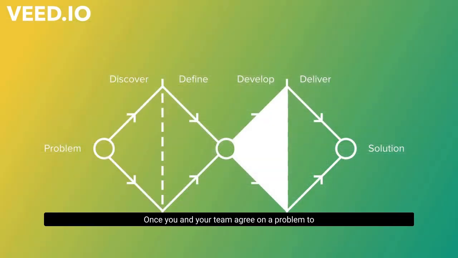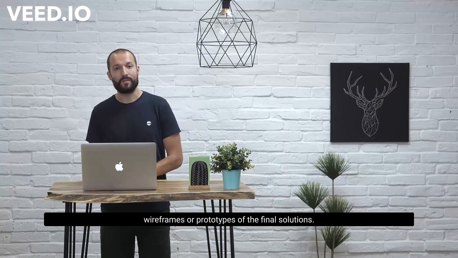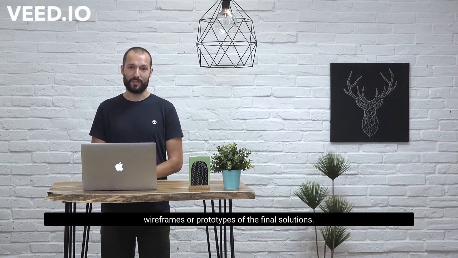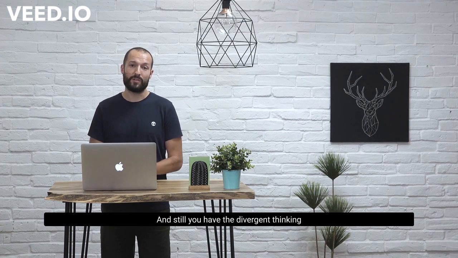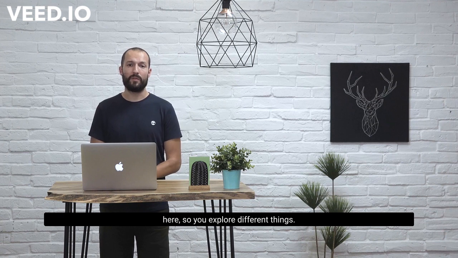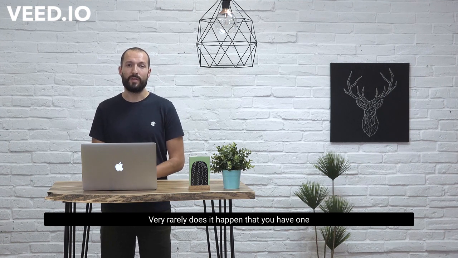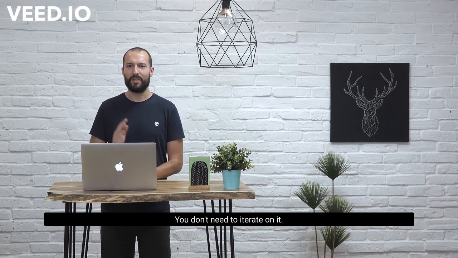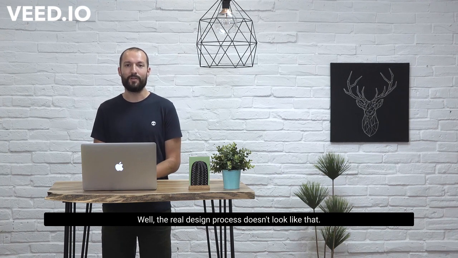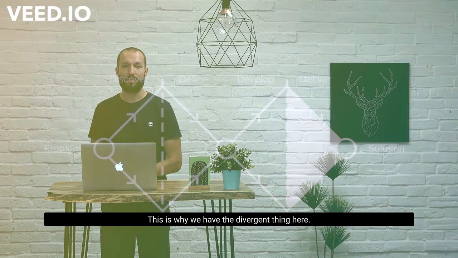Once you and your team agree on a problem to solve, then there is the develop stage, where you would go through all of the iterations that you have time for, in order to generate ideas, concepts, wireframes or prototypes of the final solutions. And still you have the divergent thinking here, so you explore different things. Very rarely does it happen that you have one idea and it's the best idea from the start. You don't need to iterate on it, it works straight away. Well, the real design process doesn't look like that. This is why we have the divergent thinking here.